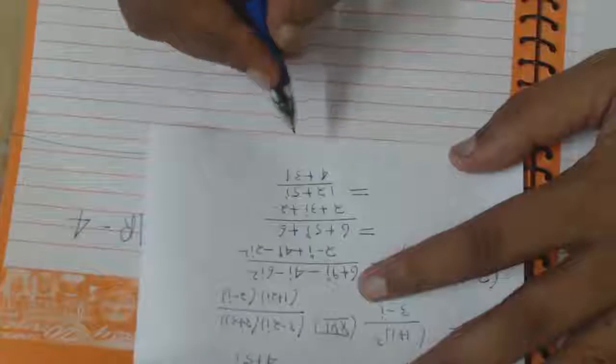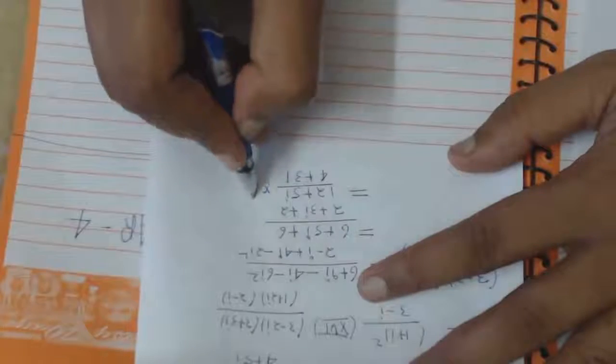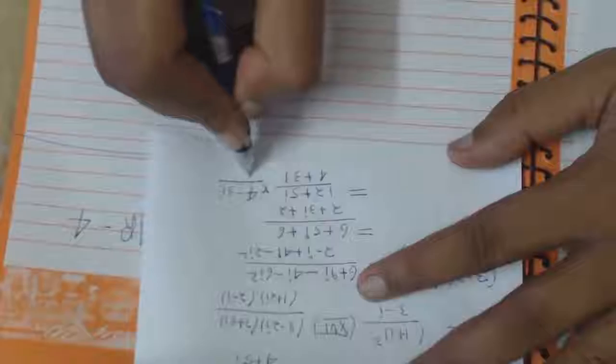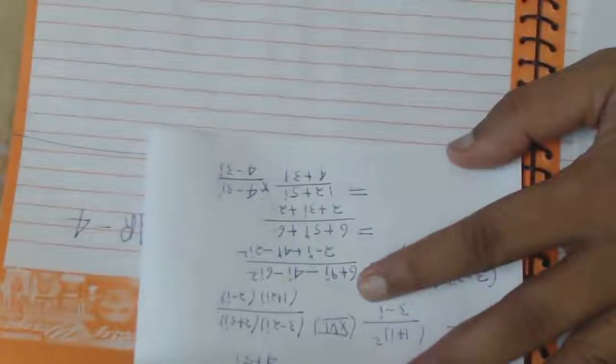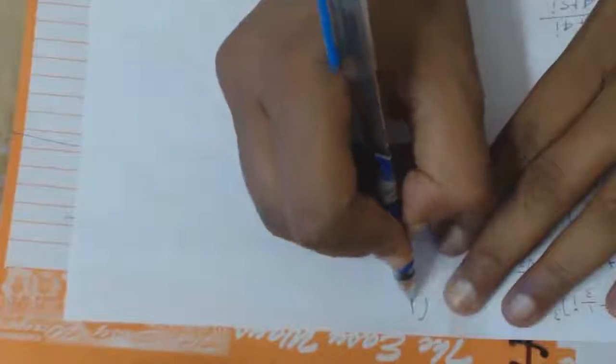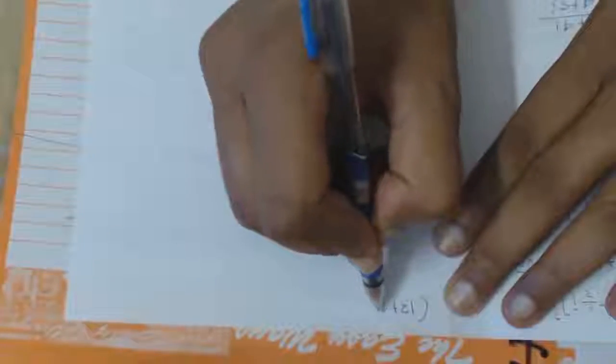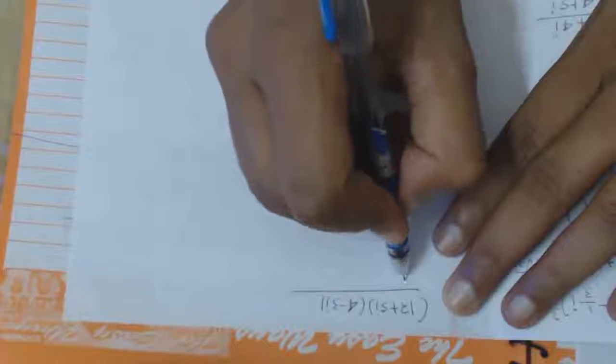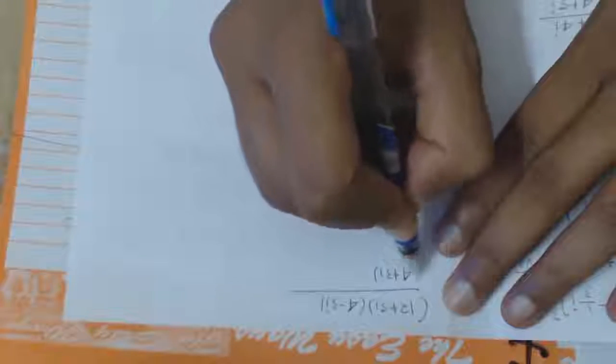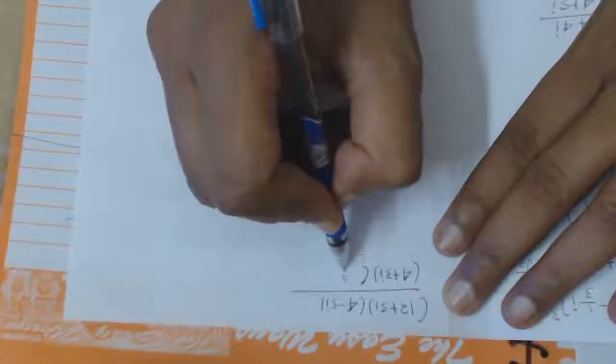Okay. Now, from the very beginning, we know how to rationalize the denominator. So this: 12 plus 5i multiplied by 4 minus 3i over 4 plus 3i multiplied by 4 minus 3i.